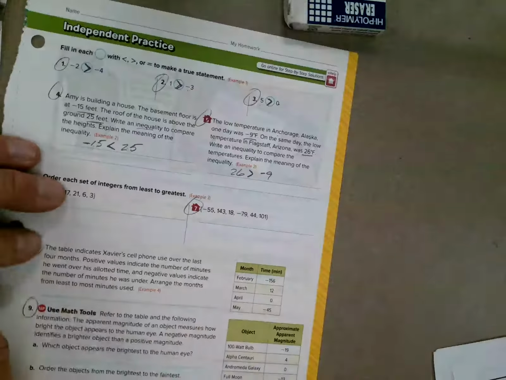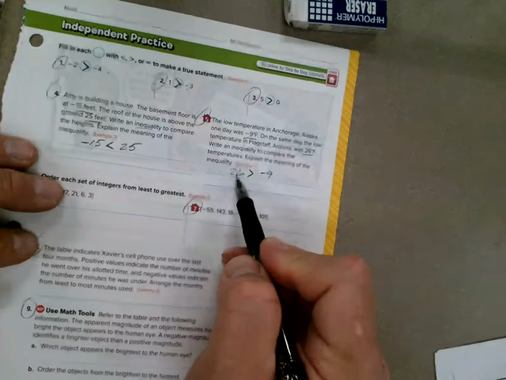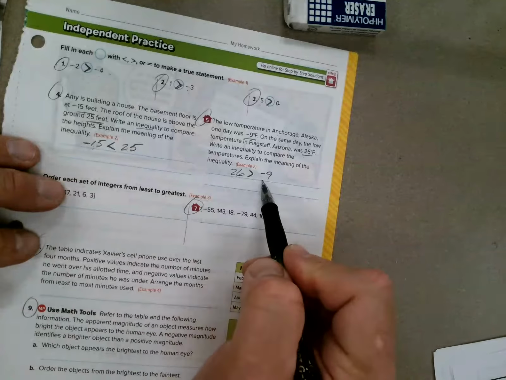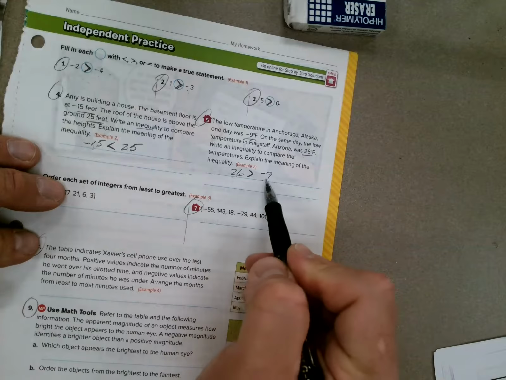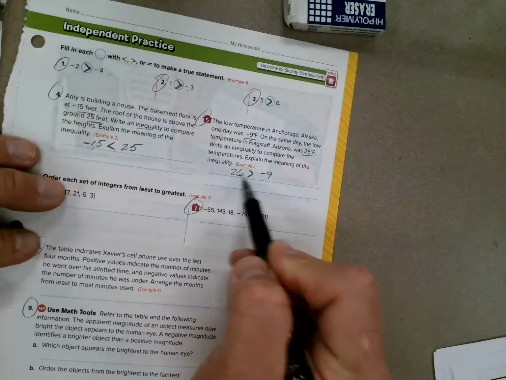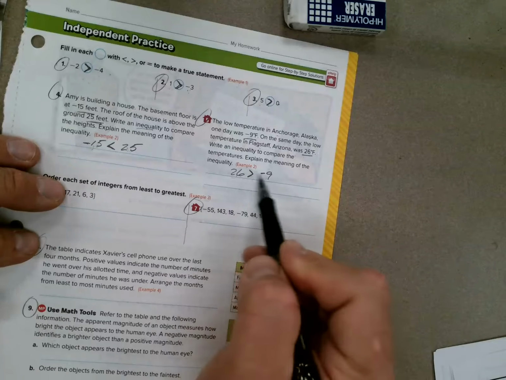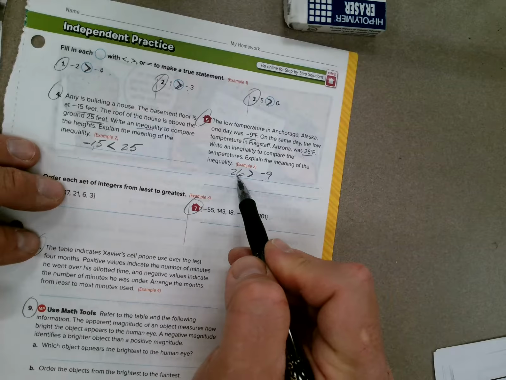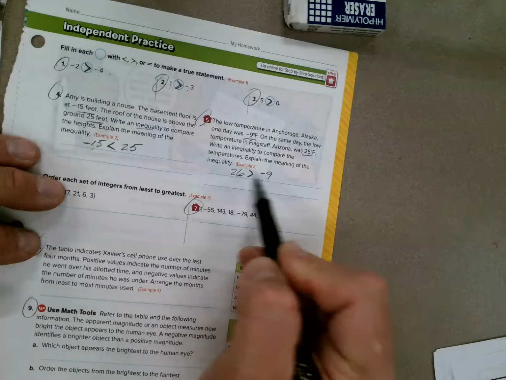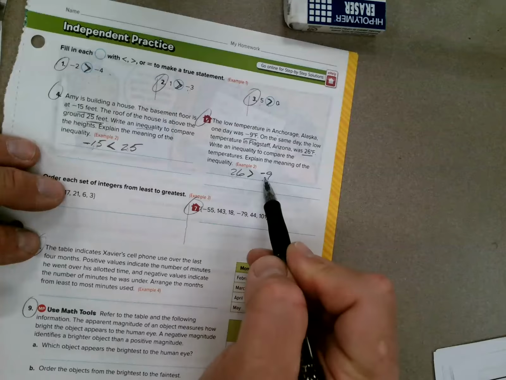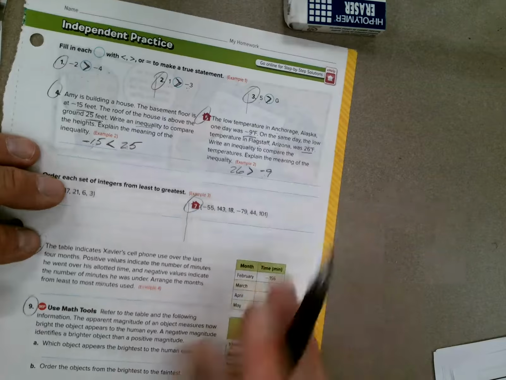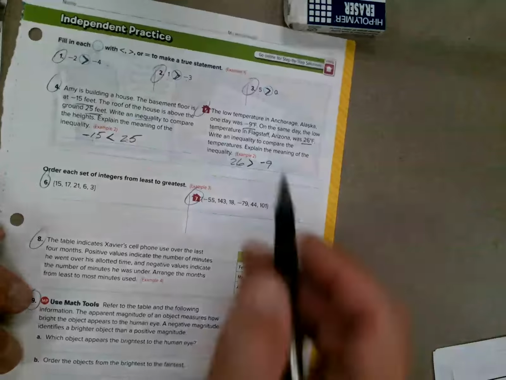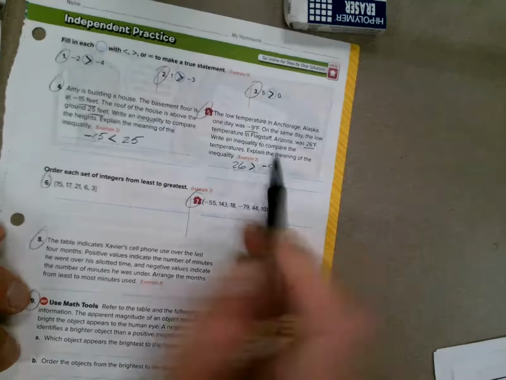And again, when we compare them, this is above 0, this is below 0. The difference in these temperatures, if we were to add these two together, and when we talk about subtracting integers, I'll show you that, but it would be what? 35 degrees difference. Okay, and that's something that's hard to fathom there when we start talking about adding and subtracting integers.